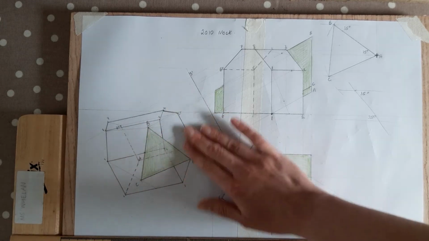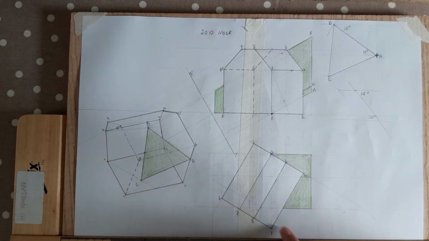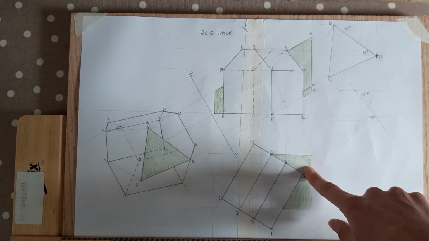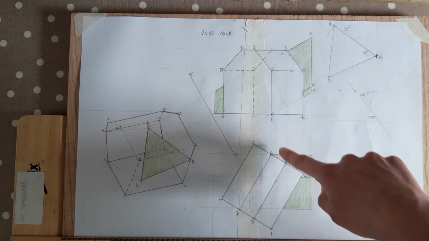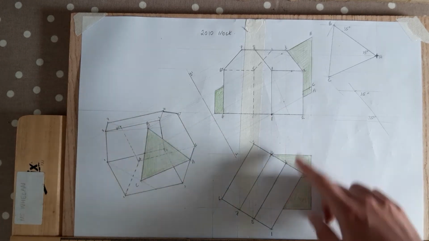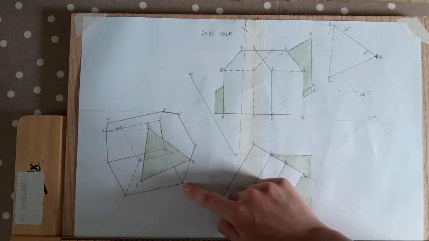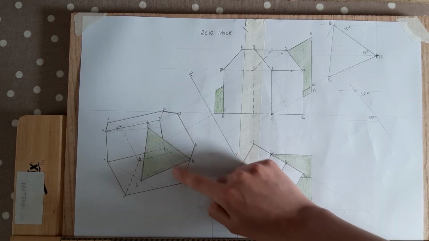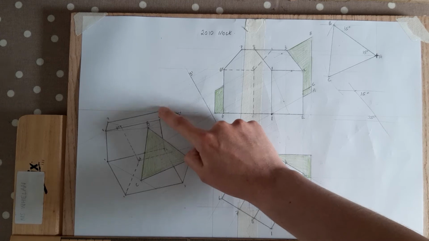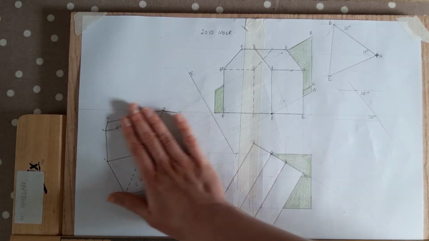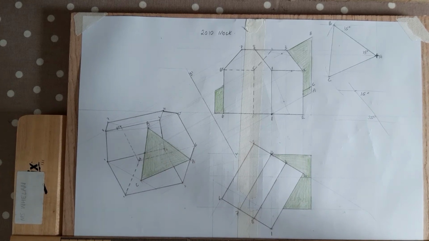For this funny face, you can see from here, 1 joins to 2, 2 joins to 5, 5 joins to 3, 3 joins to 4, and so on. You can see it from your elevation as well. So again, 2 to 3, 3 to 4, 4 to 5, 5 down to the base, and 5 back to 2. And keep going until the entire auxiliary is done.